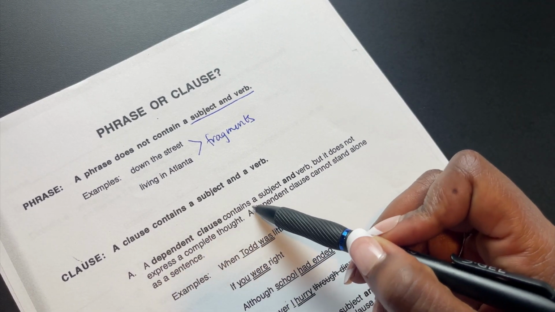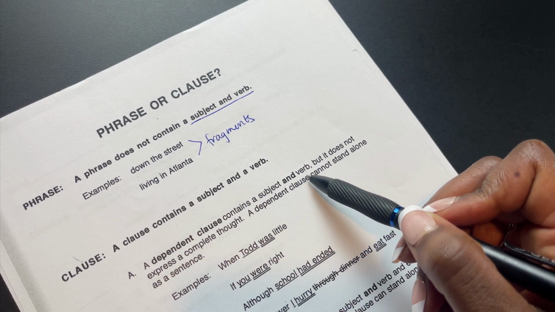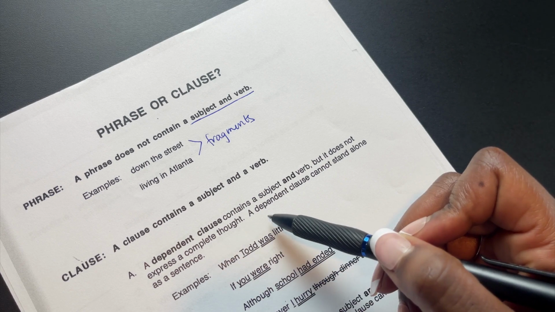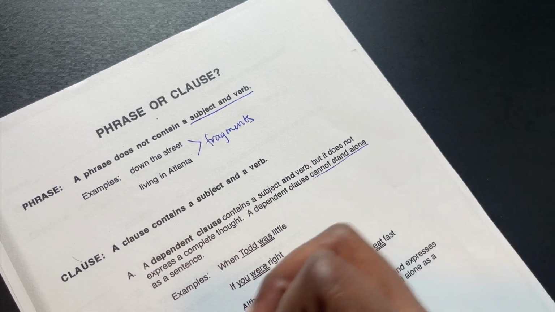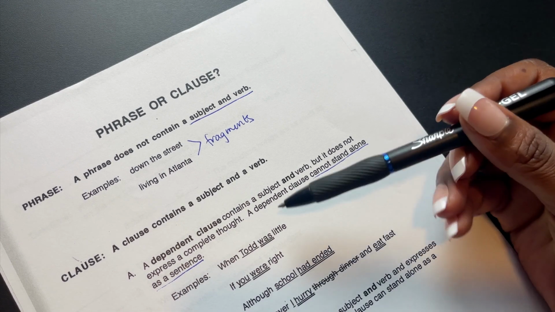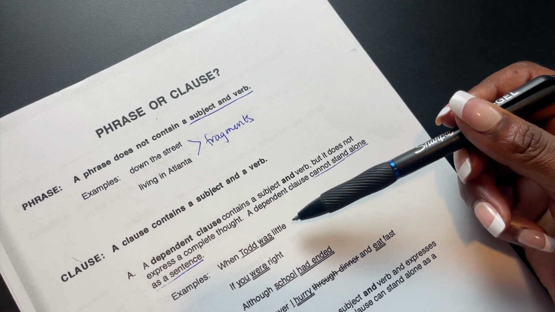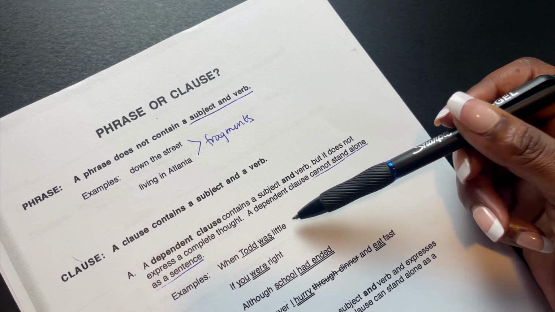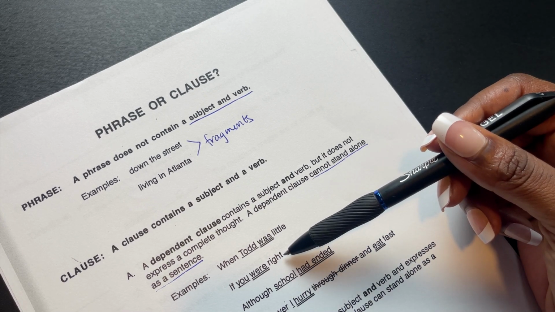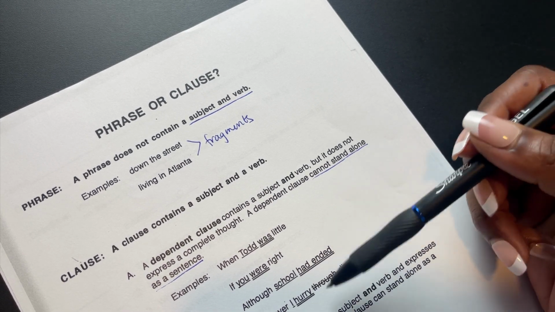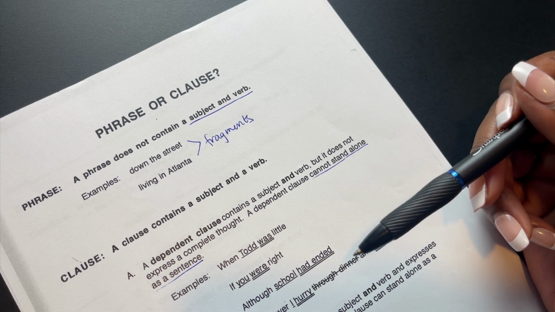A dependent clause contains a subject and verb, but it does not express a complete thought. A dependent clause cannot stand alone as a sentence. So these examples that they give here: when Todd was little, but we need something else to go with that. If you were right, again, we need something else to finish the thought.